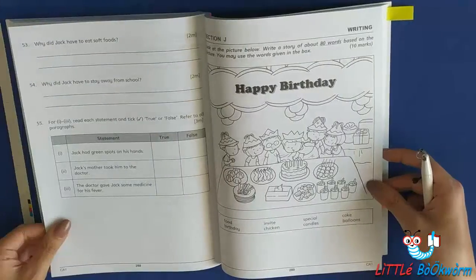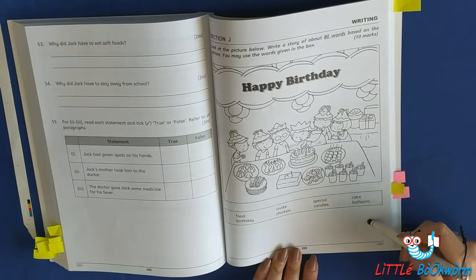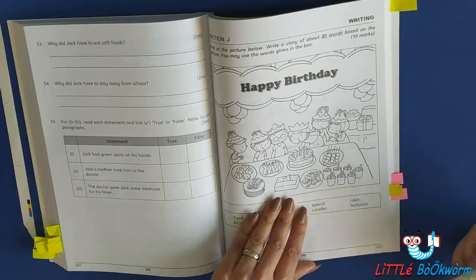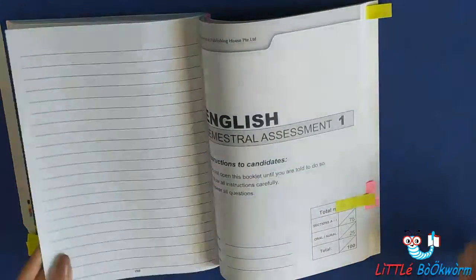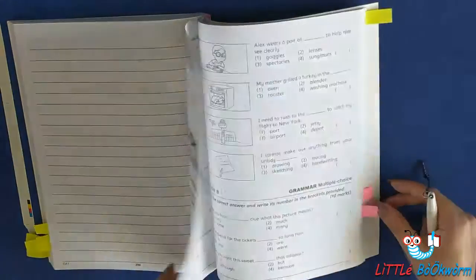And in the last part, you have the writing. The writing is only given in continual and semestral assessments. It's not given in the practices. So it's just to prepare kids for examinations and tests.